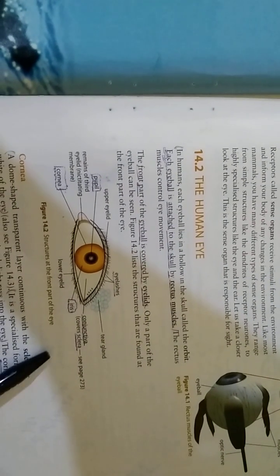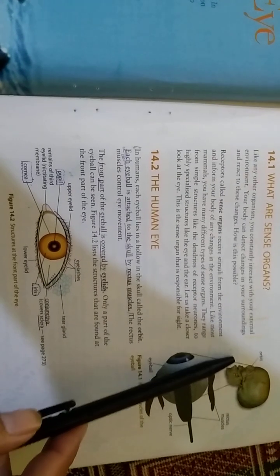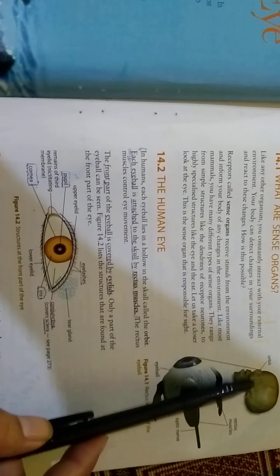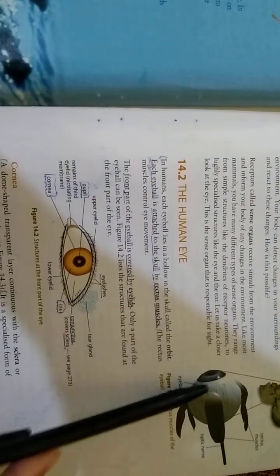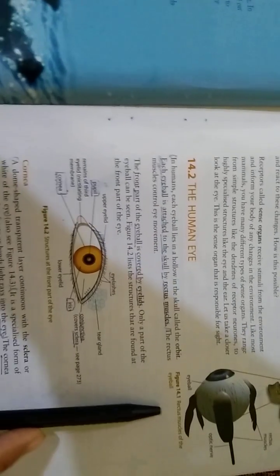Here we discuss the structures, and also look at the orbit, inside which are present the eye and eyeball. Optic nerves are present behind the eye. Rectus muscles of the eyeball.